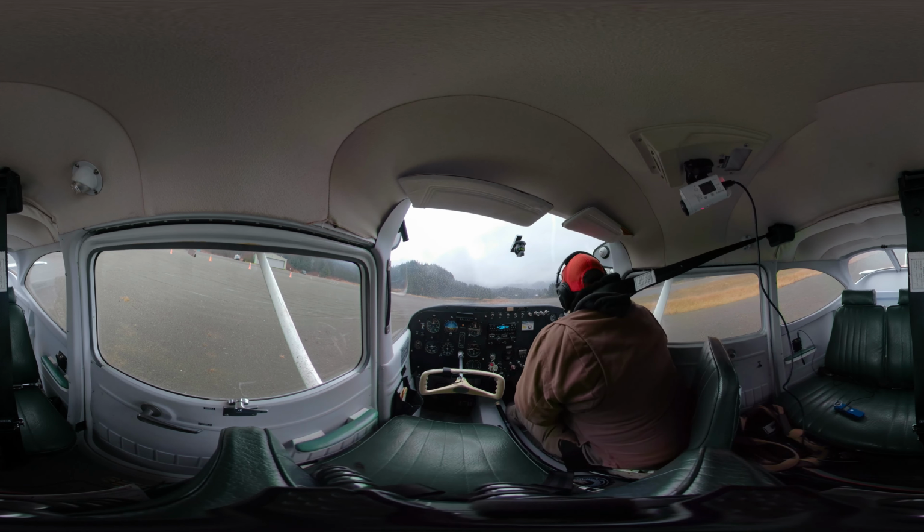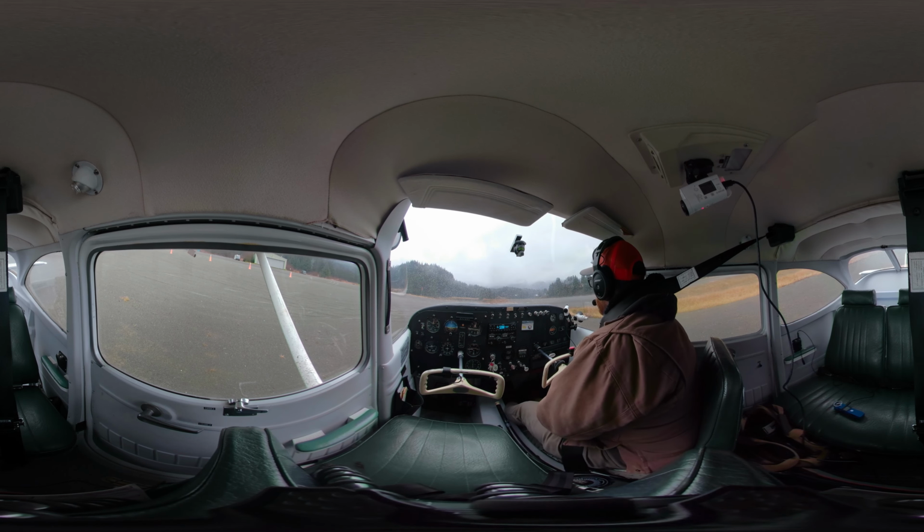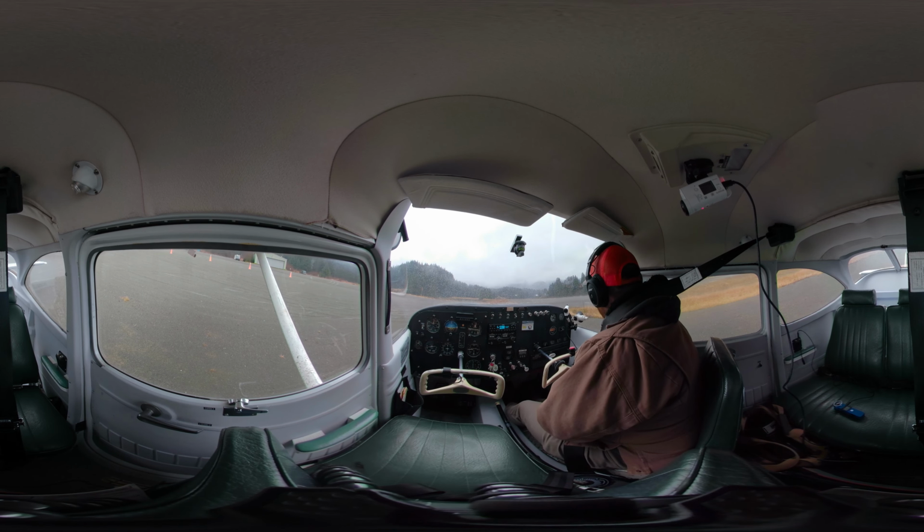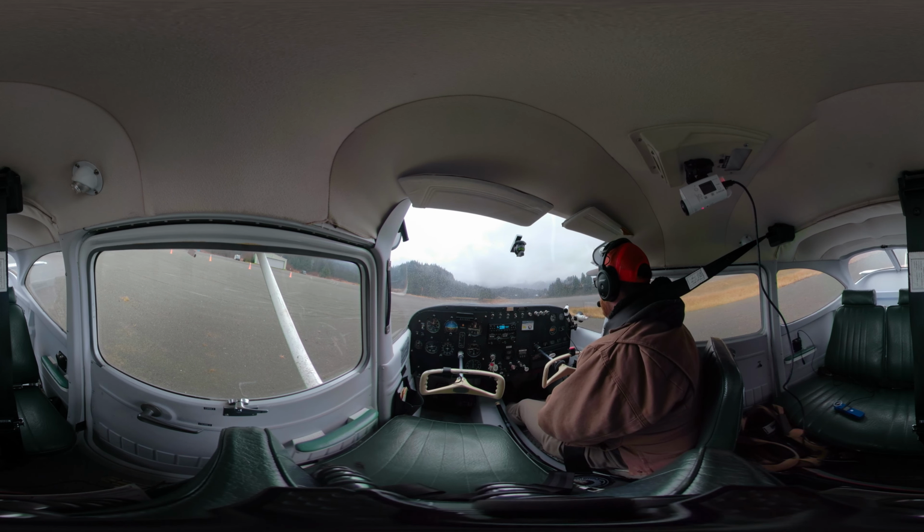So first off, we're going to do a short field, or rather a soft field takeoff and landing, all right? This isn't exactly a soft field. It is gravel. It is a little bit of mud. We can get some snow here on the ground, and so this is definitely an area where you could use that soft field landing technique. So you're going to see that whole process happen.